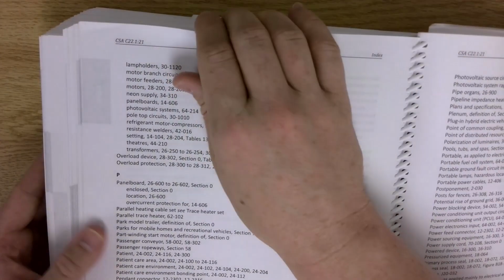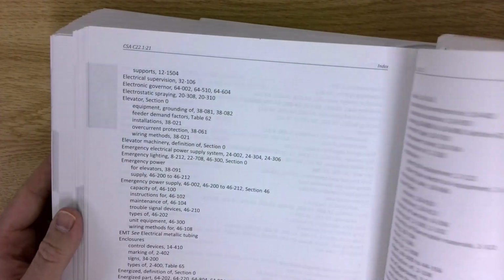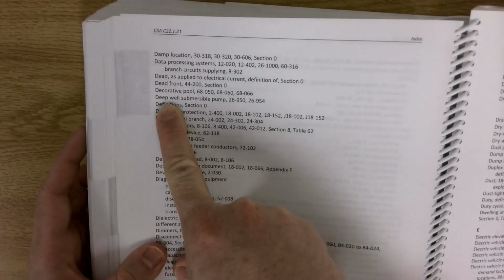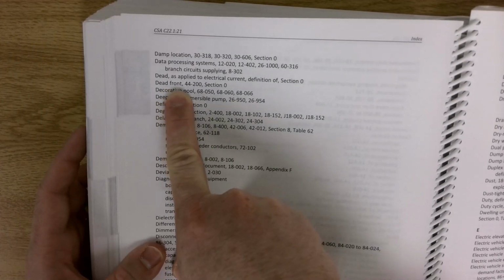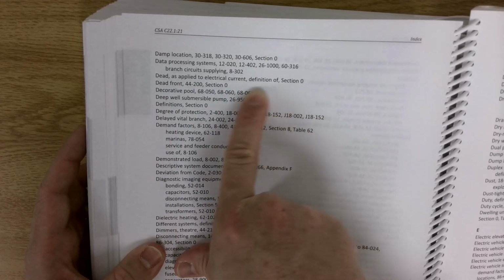And if we wanted to try to narrow it down even more, we could try to look up dead ends. So it might be under ends, comma, dead. But I don't see it. Okay, so I'm going to look under D then. So we have deep, decorative, dead front, dead as applied to electrical current, which is a definition in Section 0, but no dead ends.